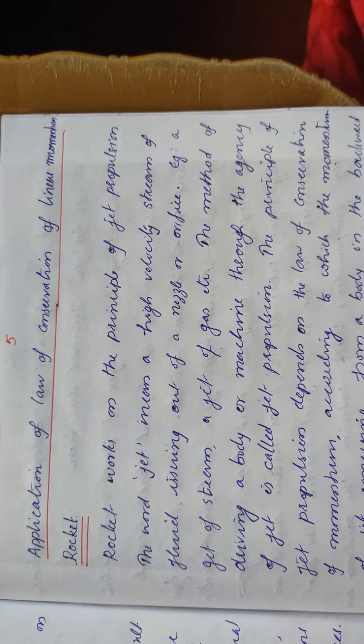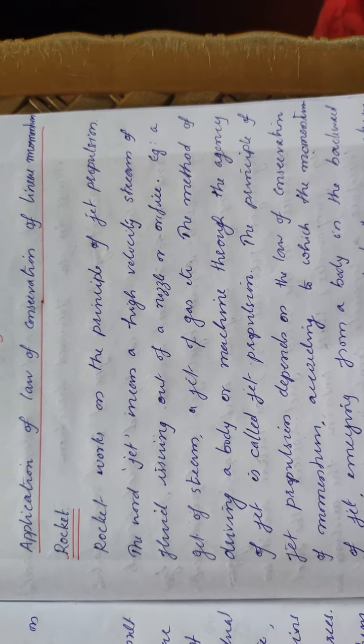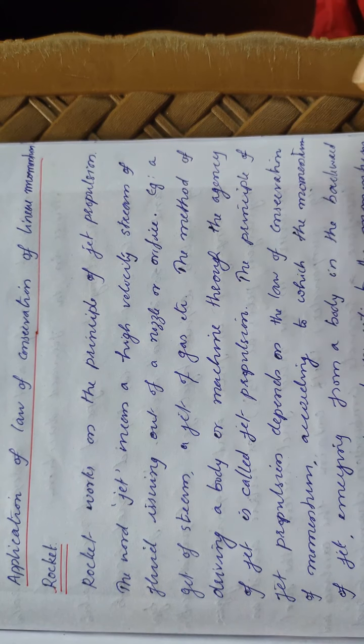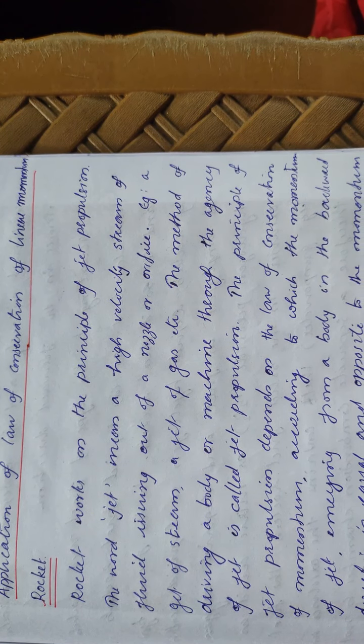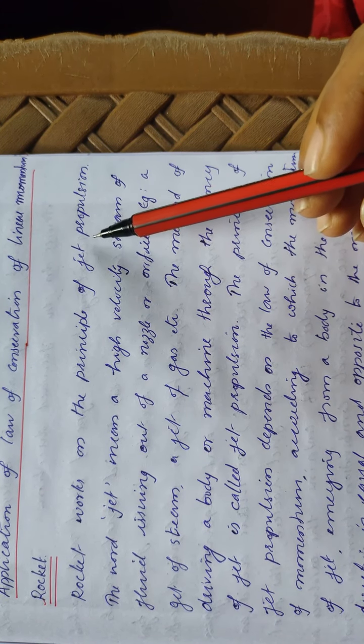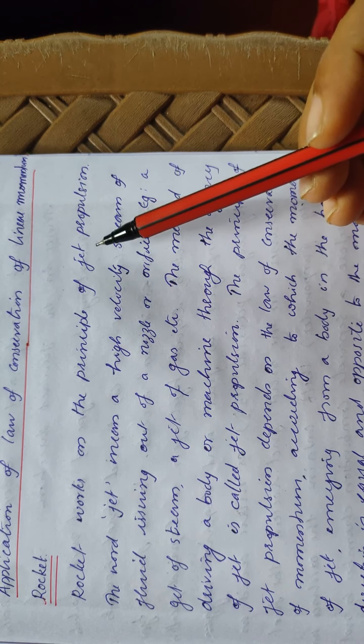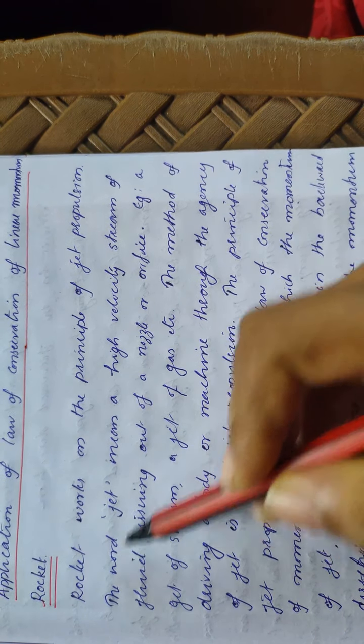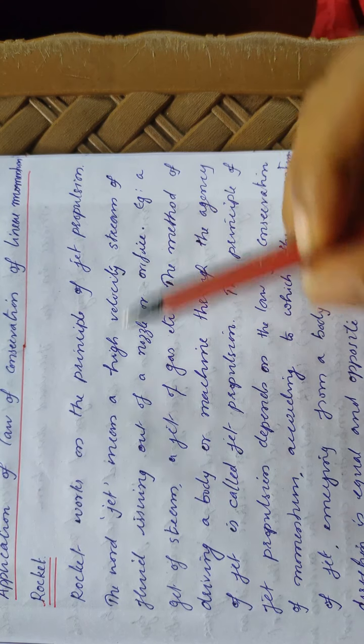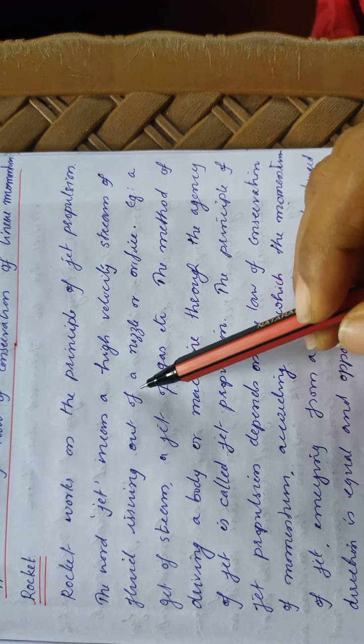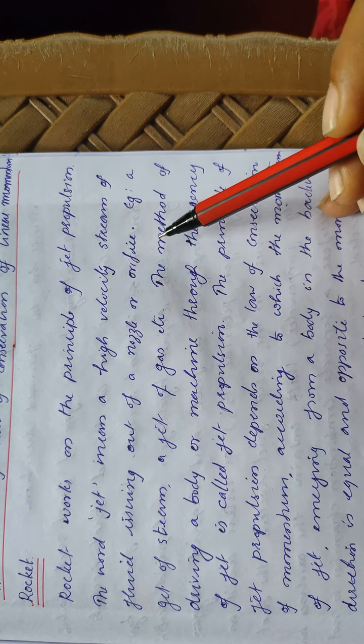Now, where are we applying this conservation of linear momentum? An example is rocket propulsion. The rocket works on the principle of jet propulsion. The word jet means a high velocity stream of fluid issuing out of a nozzle or orifice.